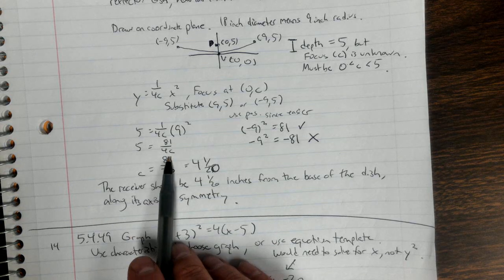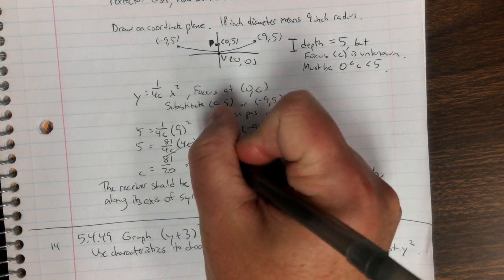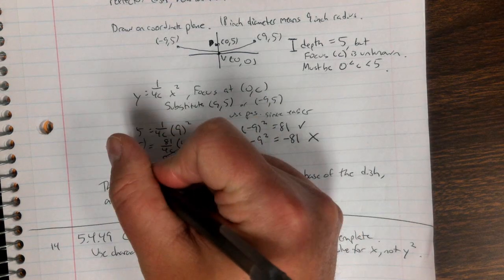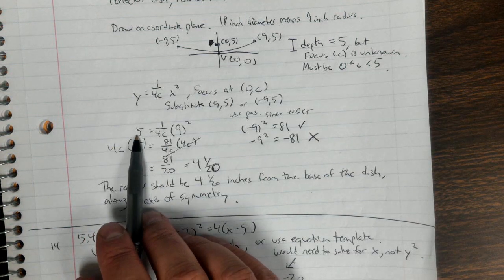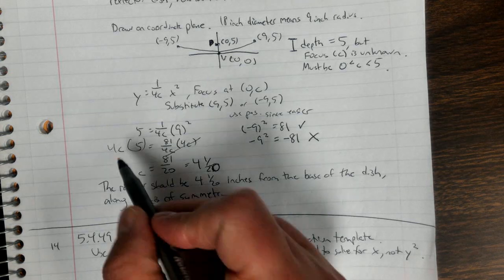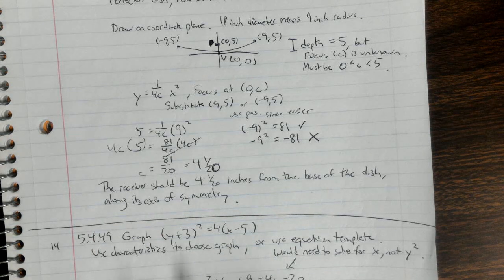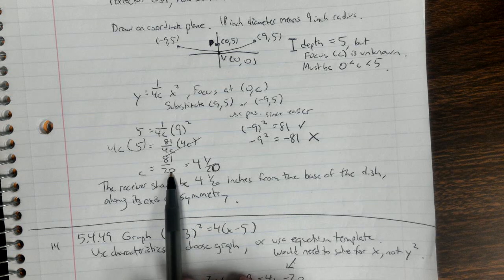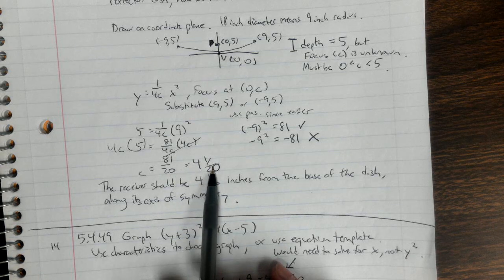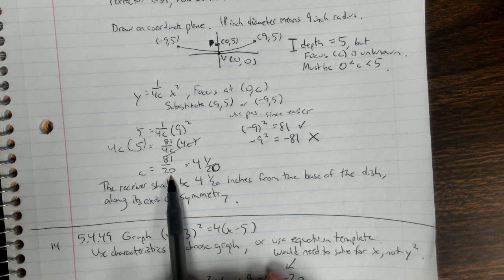Then we just have to solve for c, so we have to multiply by 4c for this to cancel. And then that means 4c has to be on this side. And then 4 times 5 is 20, so then we got to bring the 20 back over here, divide by 20. So you get 81 over 20. So you do want a fraction answer. You probably need to see whether it wants 81 over 20 or if it wants 4 and 1/20th. Probably this one, but I'm not positive.